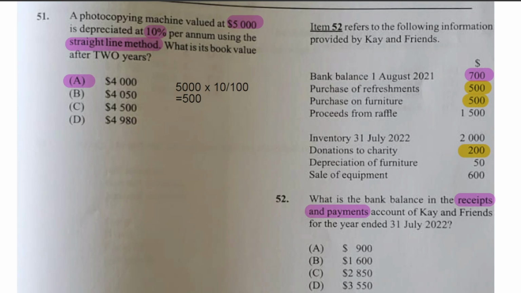And sales of equipment is also money coming in. So we have 3 receipts. We have $600 plus $1,500 plus $700, and that will give you $2,800.